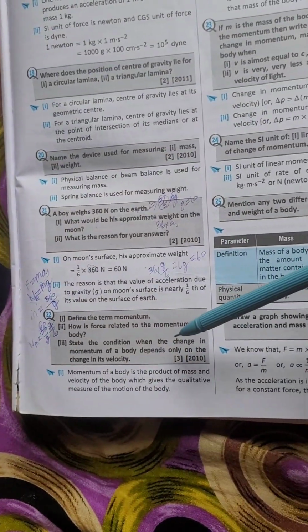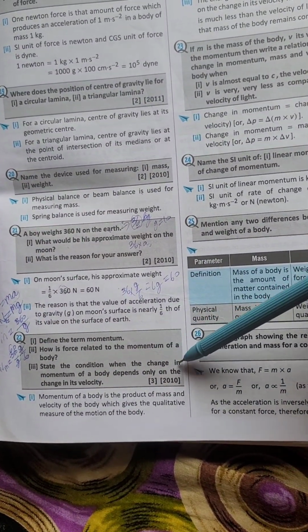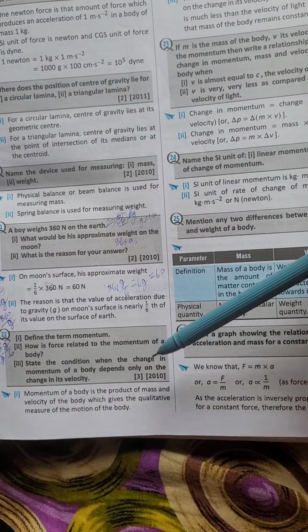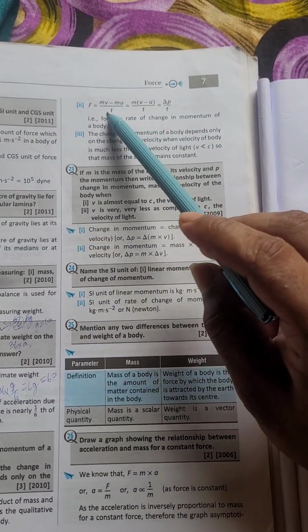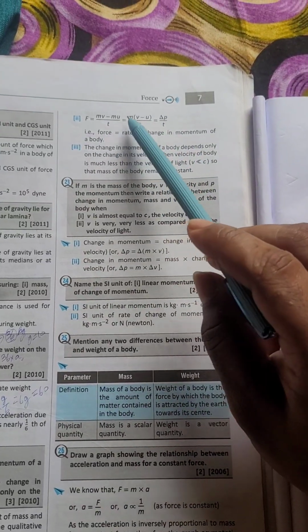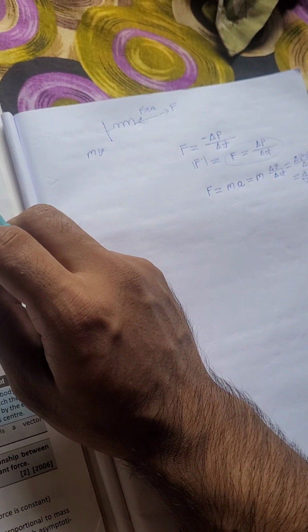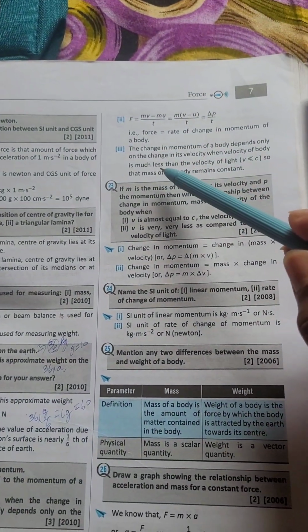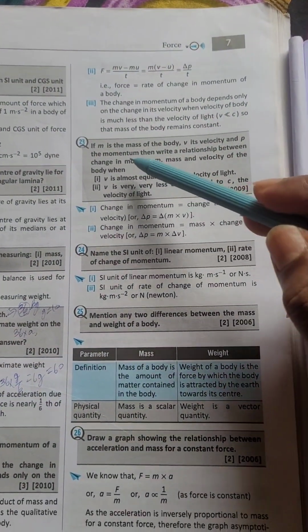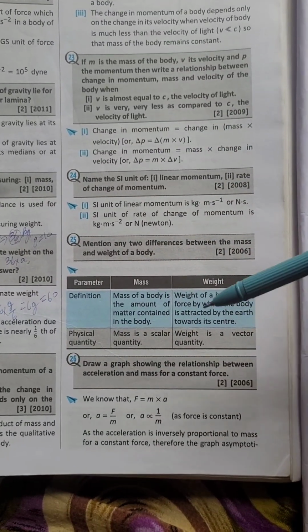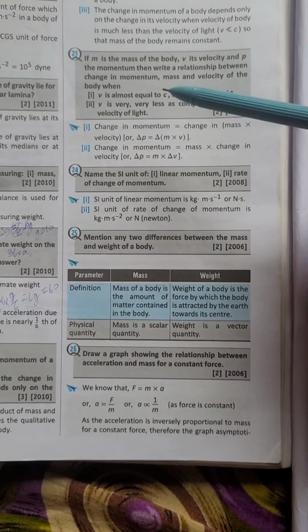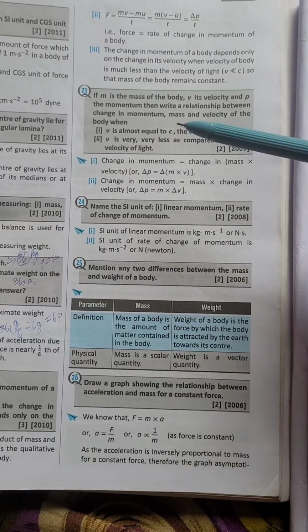See, the condition when the change of momentum depends on the change in velocity. From this they have derived it. You can also do this, but I prefer this. Change in momentum, in mass, velocity. Do this. This is homework for you. Just copy the questions. I am showing it once.